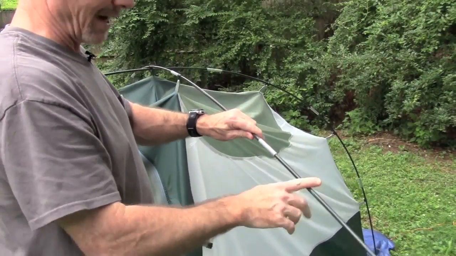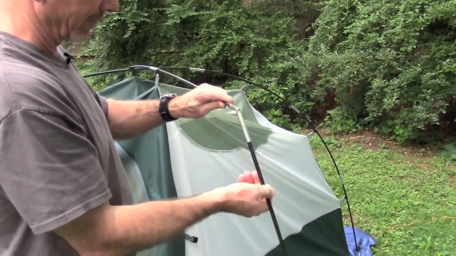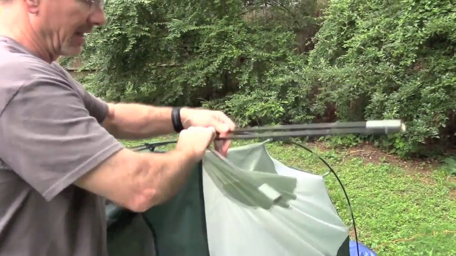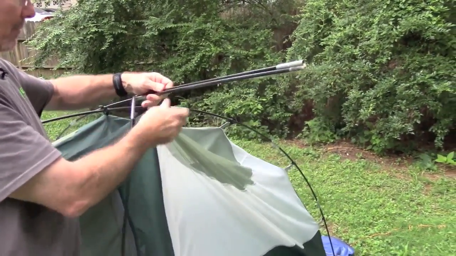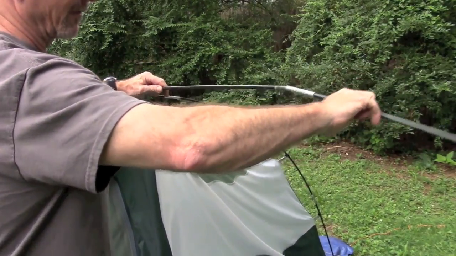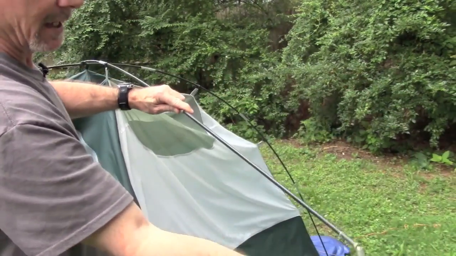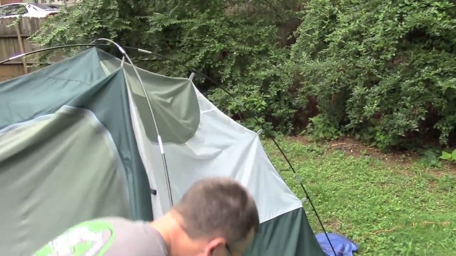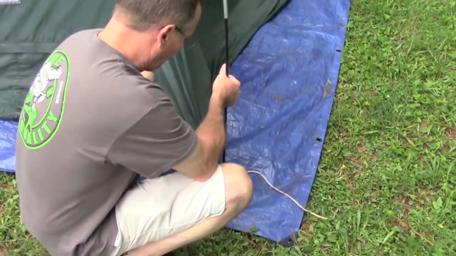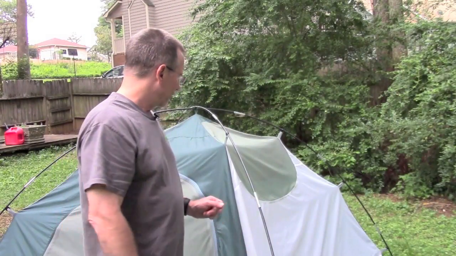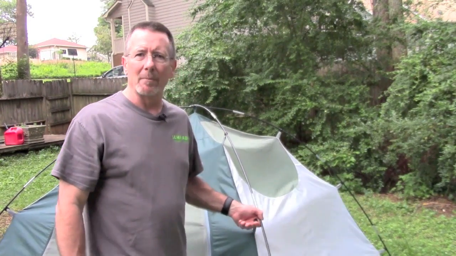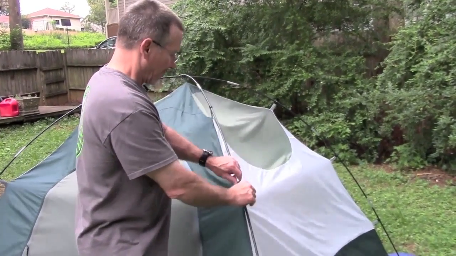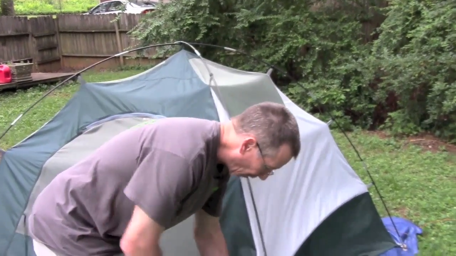Okay, so these fiberglass poles have what's called a shock cord inside of them. So basically they just fold up together, very small package, but yet they stay together in one piece. So you don't have to figure out which piece goes where. And that gives me a good opportunity to talk about another great feature that you're going to want to look for on your tents. Okay, so another thing I want to show you about is the way the poles connect to the tent. There are a couple different ways. The way that I like uses these pole clips.